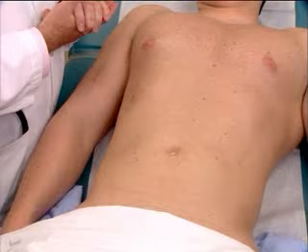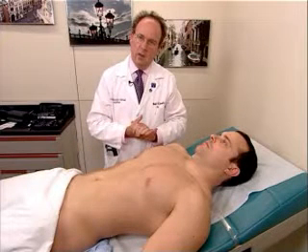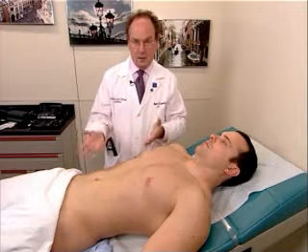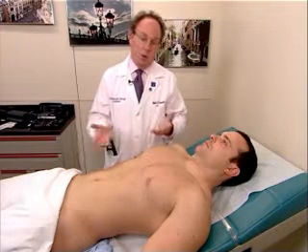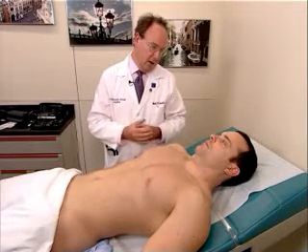All four quadrants of the abdomen are also evaluated by percussion. If a person is very well developed and has a very muscular abdominal wall, if the person has ascites, which is fluid in the abdomen, or if the person is just frankly obese, all of these exams obviously are a lot more difficult to evaluate.